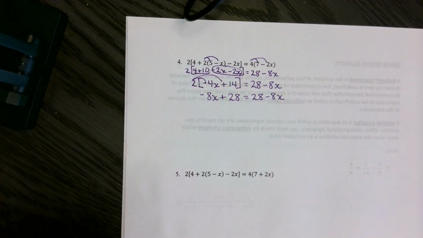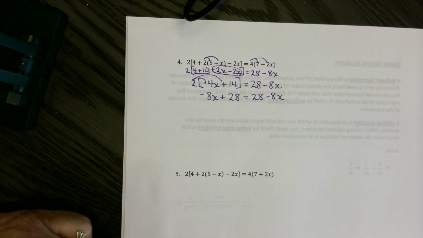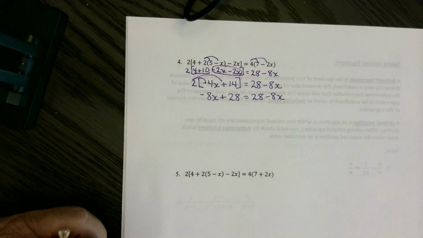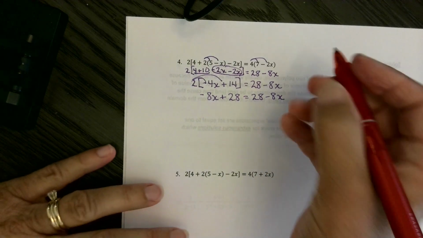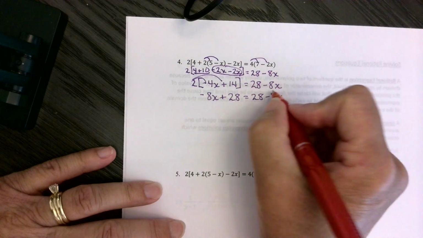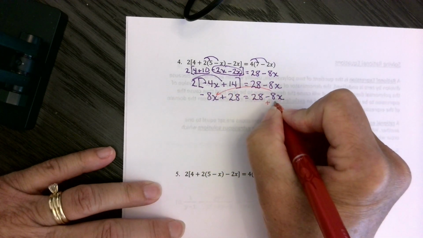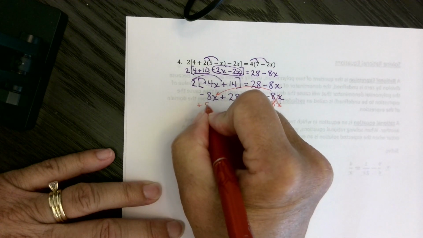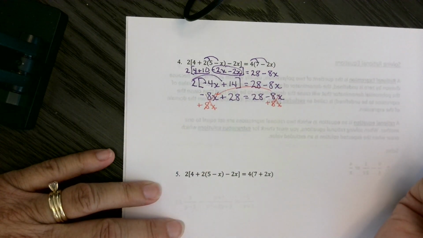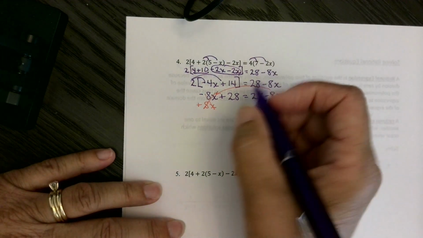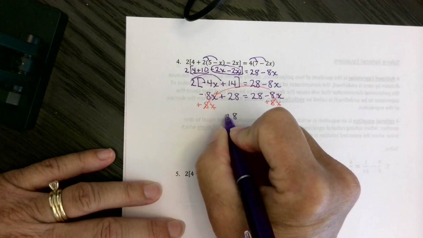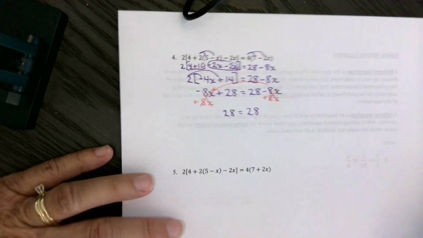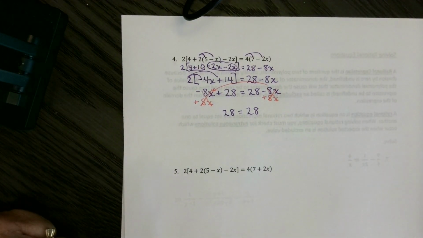Now, there's a reason I always will move my variables first. You don't have to, okay? It's fine if you don't. But this is the biggest reason I went to it, is when you have something like this. I need to get my negative 8x over here. So I'm going to add 8x. That gives me 0. When I do that over here, that gives me 0. So now I end up with 28 is equal to 28. And you're going to go, oh crap, my x has disappeared. That's fine, okay?